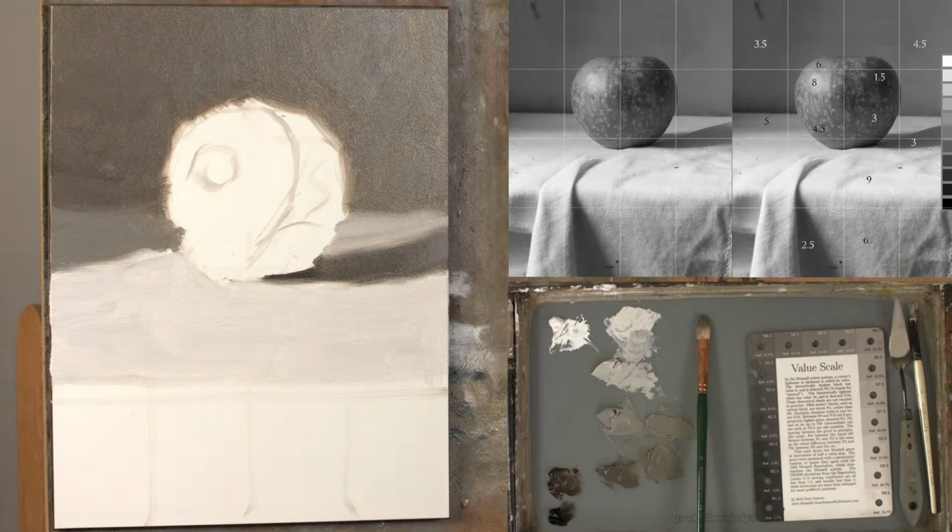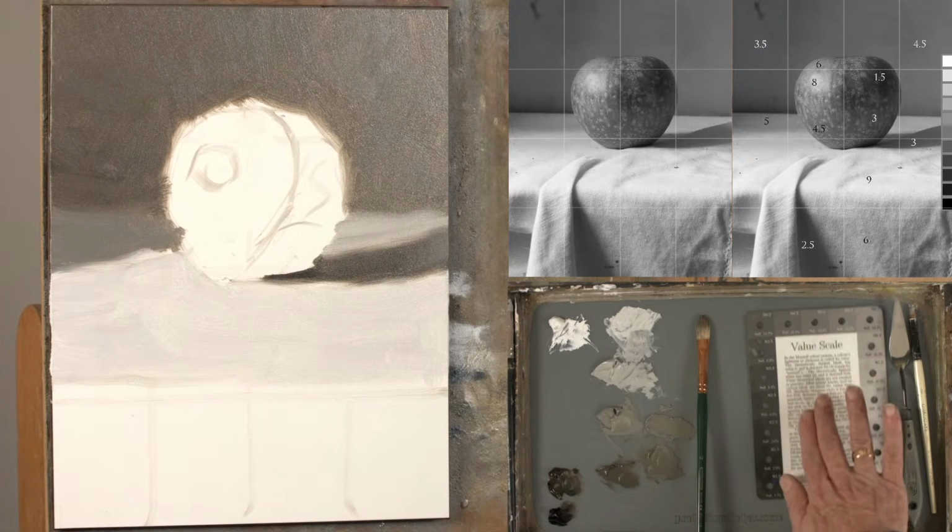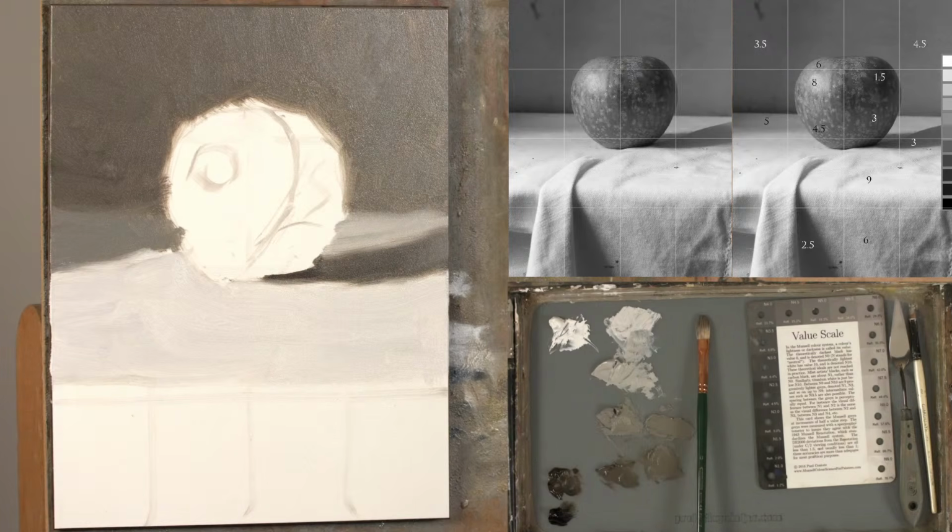Laurel says, where did you get the grey mixing palette? I actually got this from a site called prolificpainter.com.